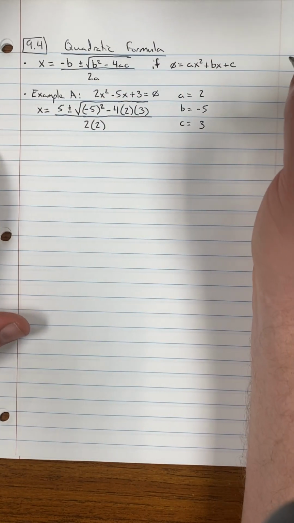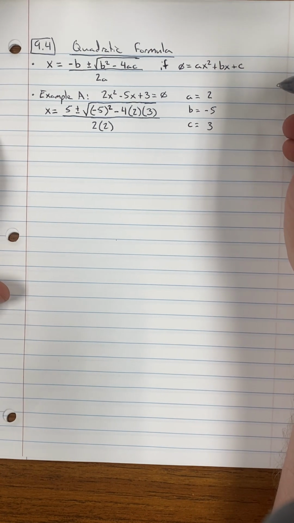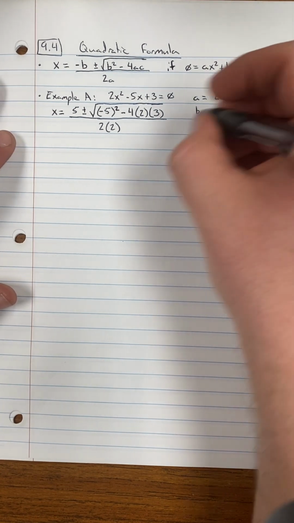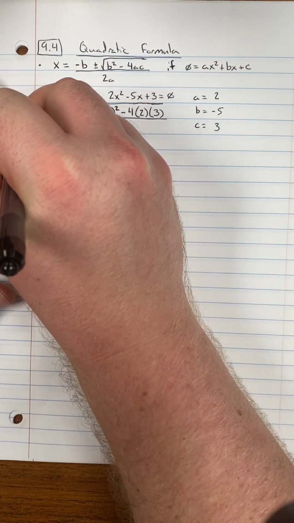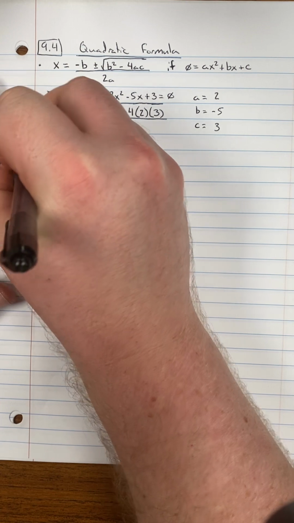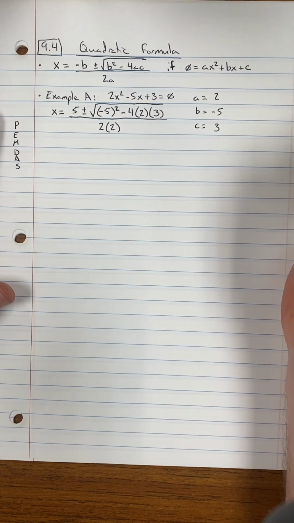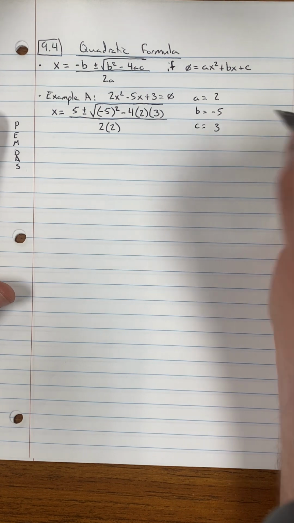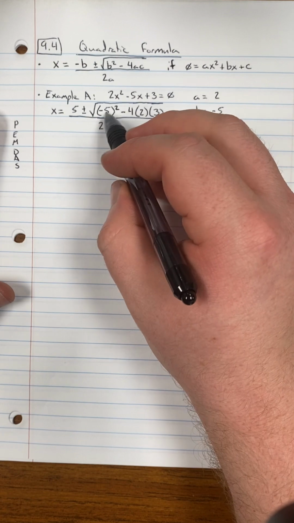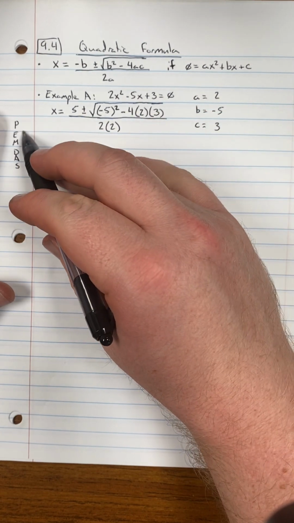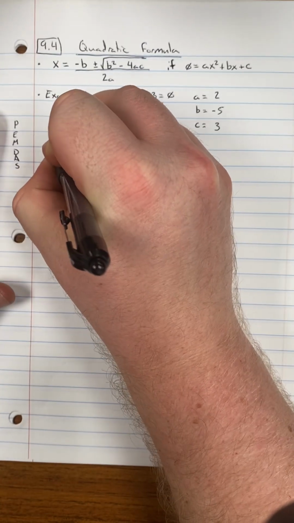Okay? So for this, we need to follow PEMDAS. So I'm going to write PEMDAS off to the side, or order of operations, if you don't like using the word PEMDAS. We got parentheses, exponents, multiplication, division, addition, subtraction. Okay, so we're going to follow this and solve for all this. So first, let's get all the parentheses out of the way. So let's get rid of this one right here, which is going to force us to go to our exponents. So negative 5 squared.